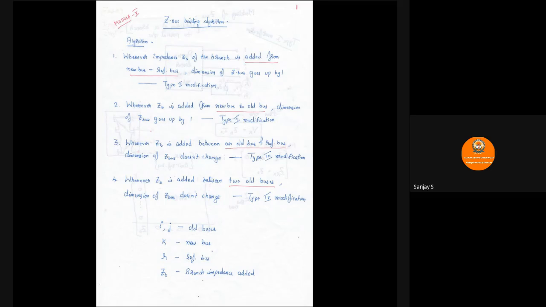So earlier in module 1 we have seen Y-bus, building Y-bus by the method of inspection and singular transformation, where whenever a power system network is given to us which has buses and transmission lines interconnected, we try to build the admittance bus matrix by taking into account the admittance of all the transmission lines in the interconnected network.